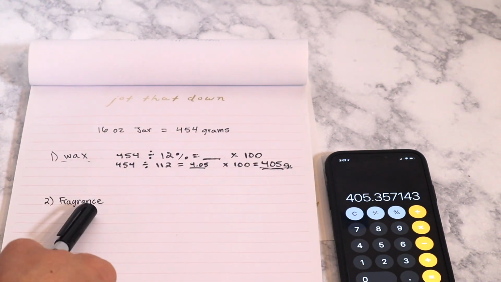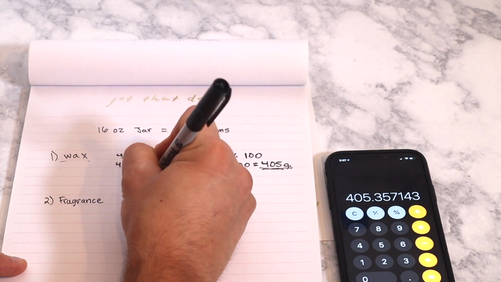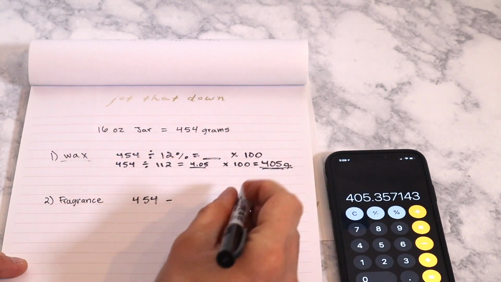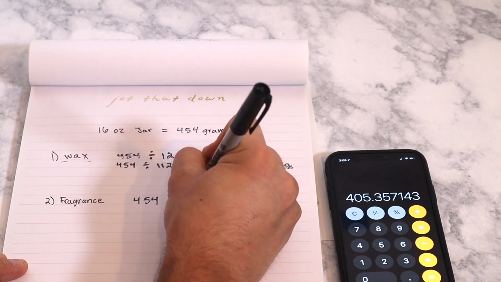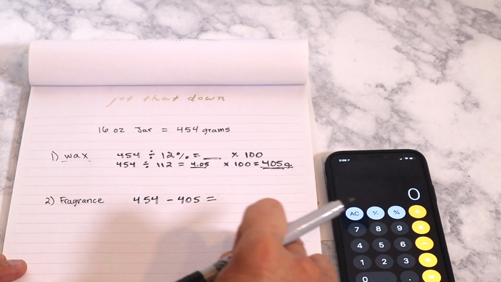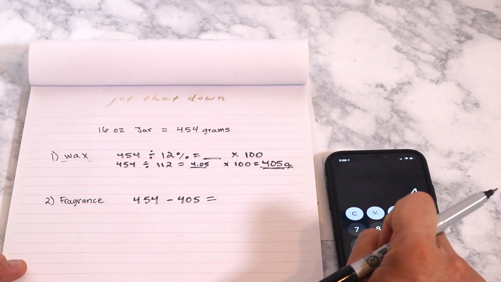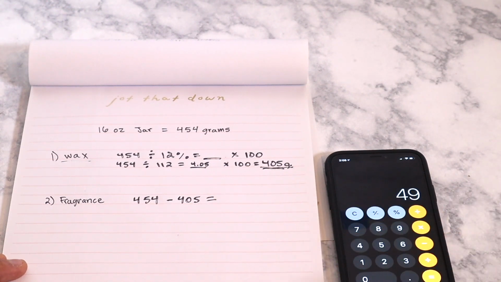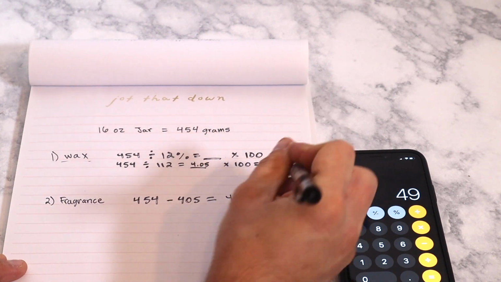So now let's jump over to fragrance. Remember, we take this number first, 454 minus 405 grams of wax. Let's go ahead and do that on our calculator, and this should give us the amount of fragrance that we need for our candle. So we take 454 minus 405 equals 49 grams of fragrance oil.